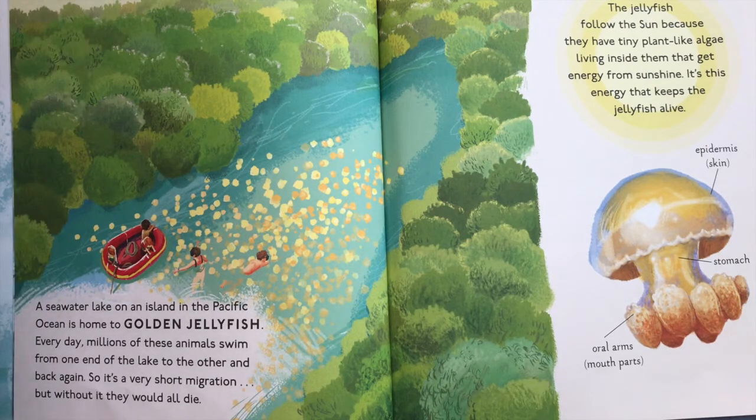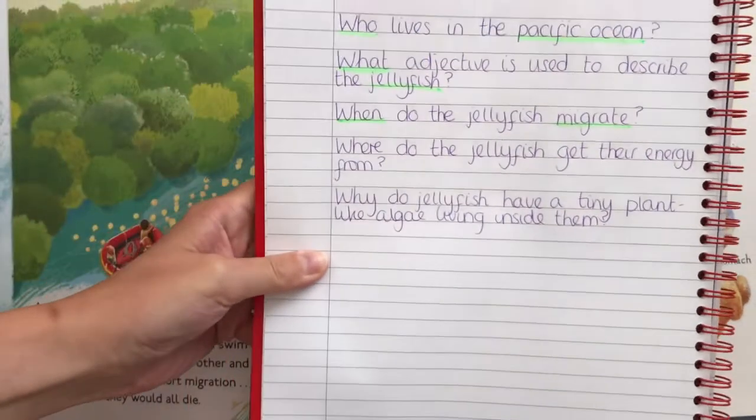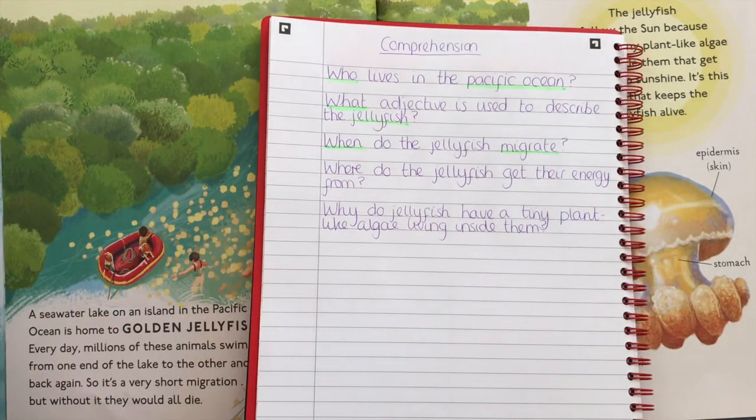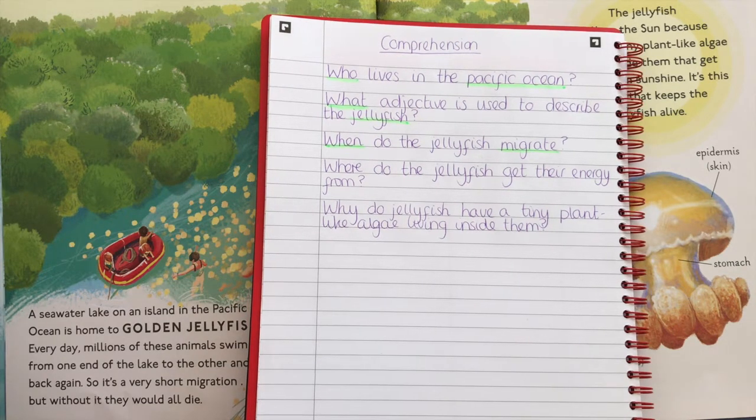So I'm now going to show you the comprehension questions that we are going to focus on today. There's going to be who, what, when, where and why questions. So who lives in the Pacific Ocean? What adjective is used to describe the jellyfish? When do the jellyfish migrate? Where do jellyfish get their energy from? Why do jellyfish have tiny plant-like algae living inside them?